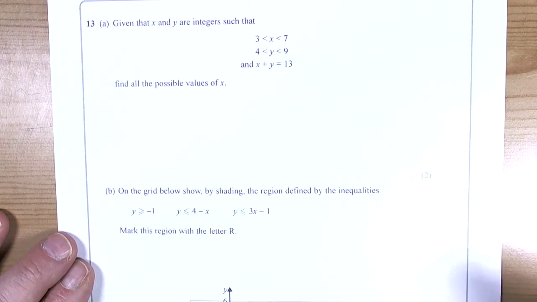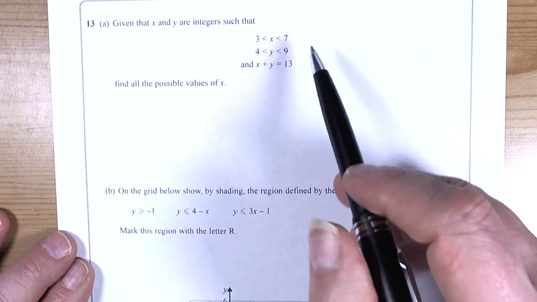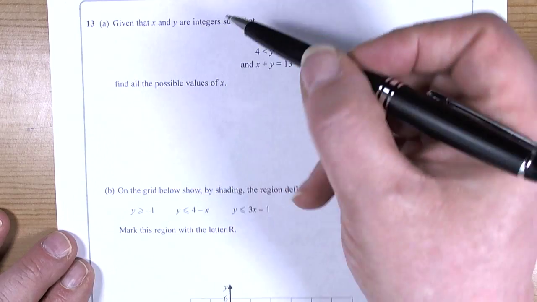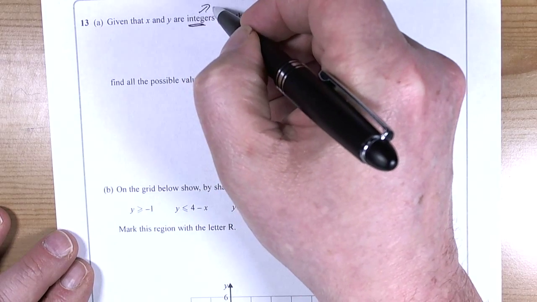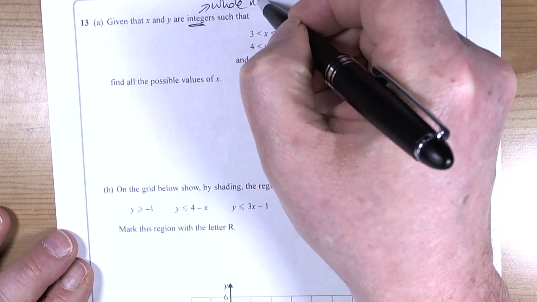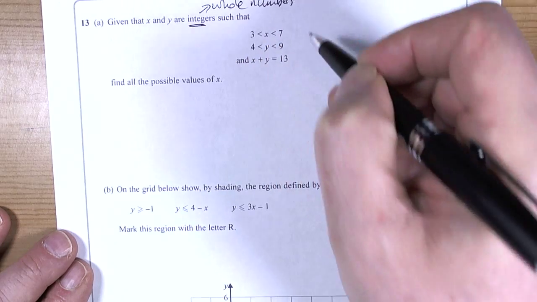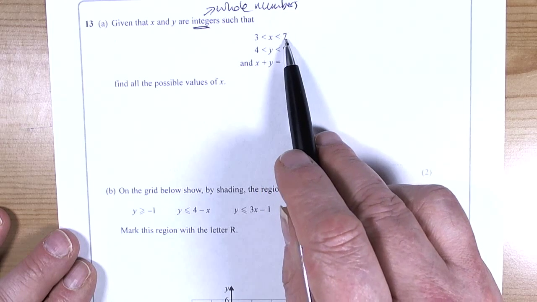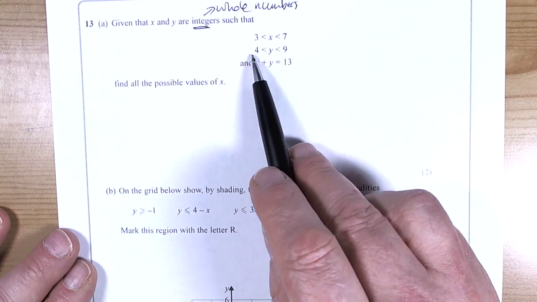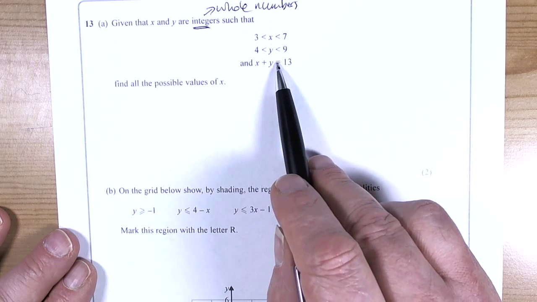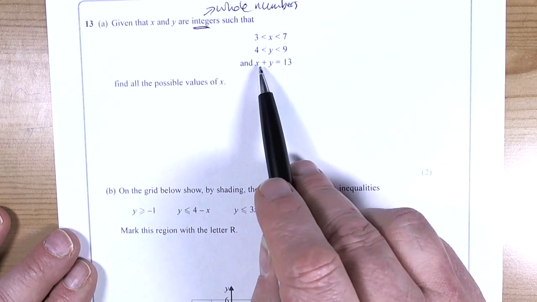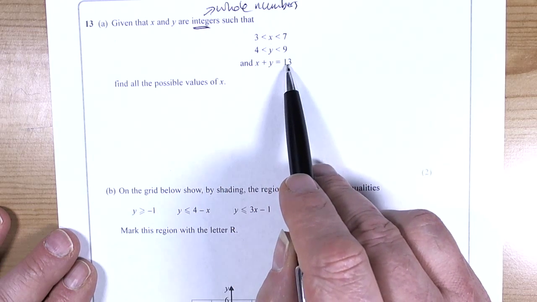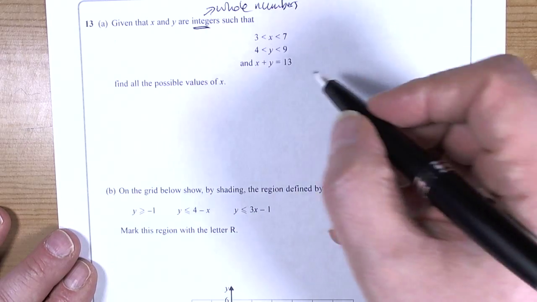This question is asking us to work with inequalities, and x and y are integers, so we need to remember that integers mean whole numbers. So x is bigger than 3, less than 7, but not equal to them. And x plus y equals 13. So this is telling us that x plus y must equal 13. Find all the possible values.